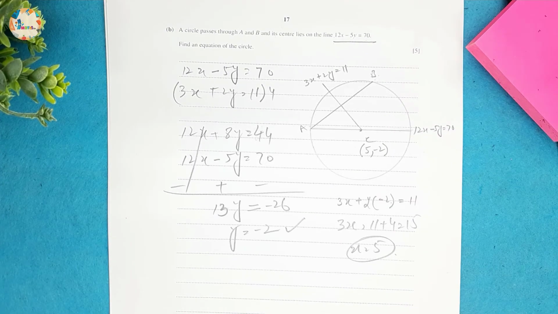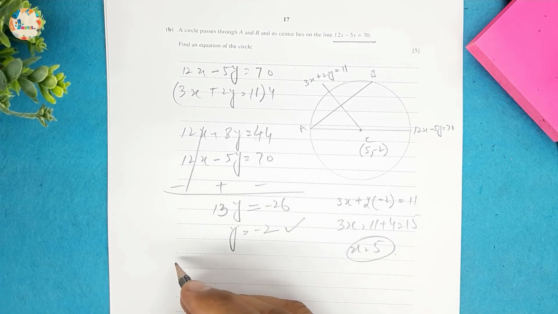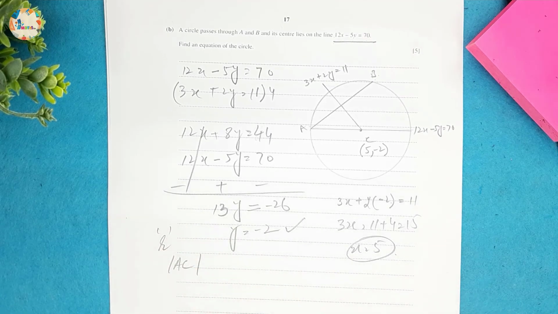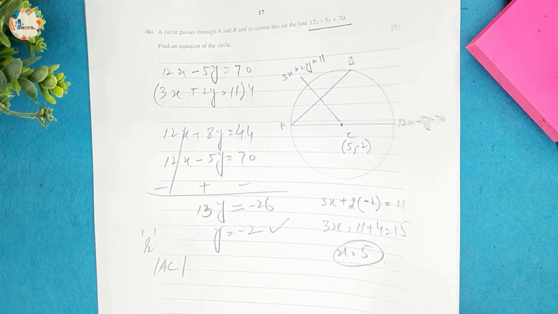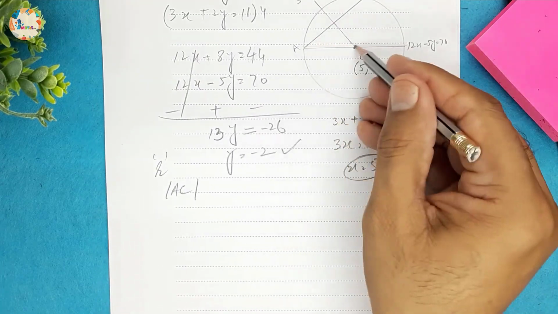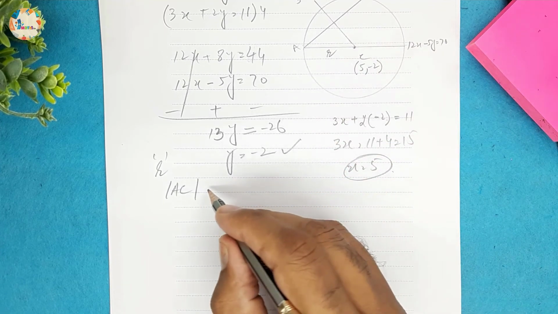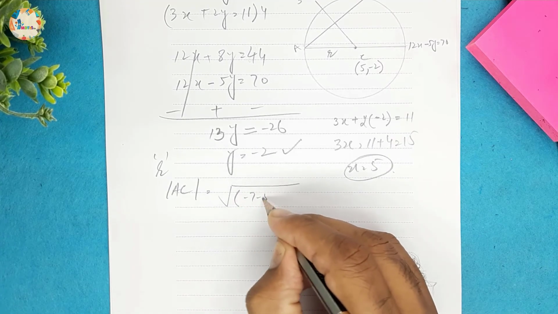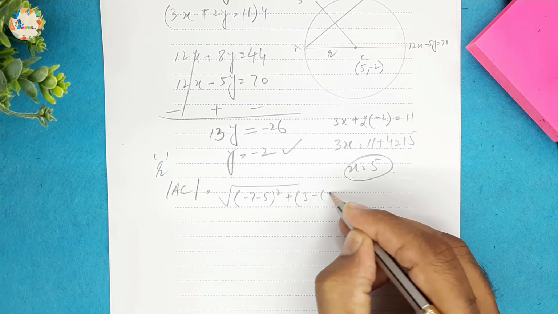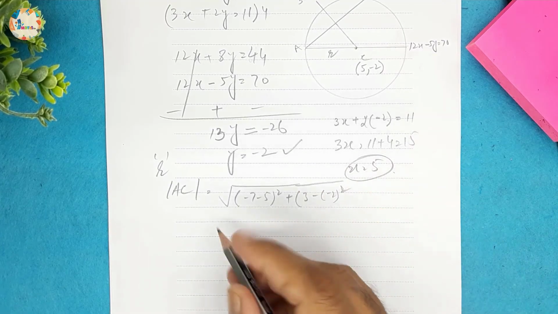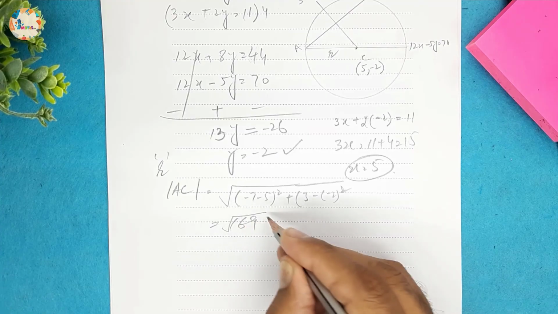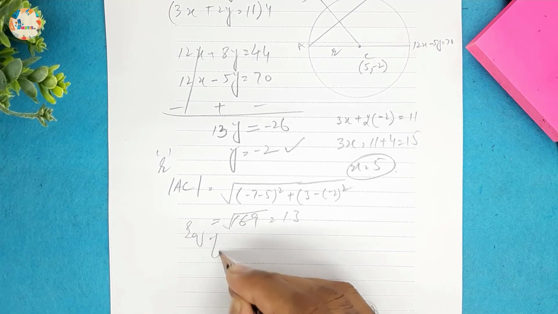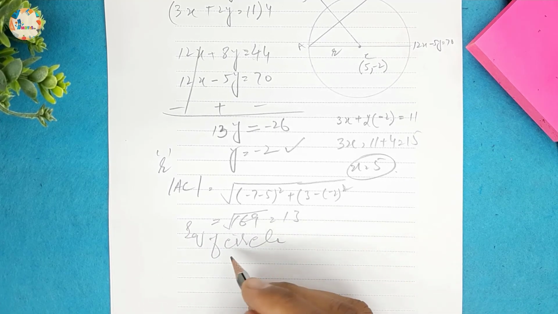Now we can find the length AC, because we want to find the value of r, which is the radius. Radius is basically the AC length. So if we find the AC length, this will be the radius. We can apply the length formula: minus 7 minus 5 squared plus 3 minus 2 squared, and this will be equal to the square root of 169, which is equal to 13. Now we can write the equation of the circle.